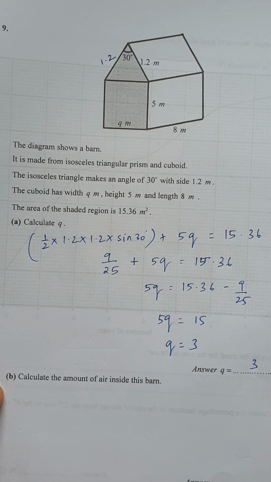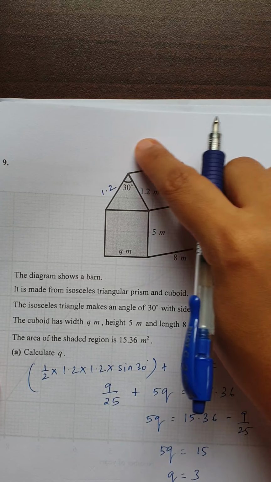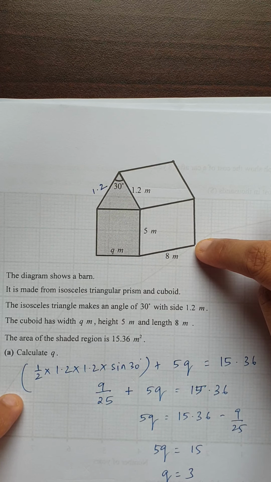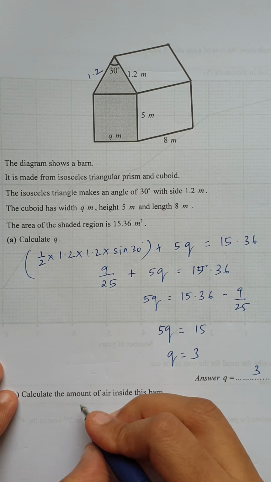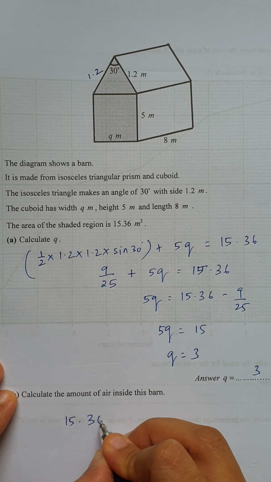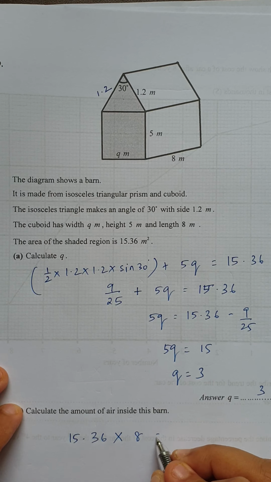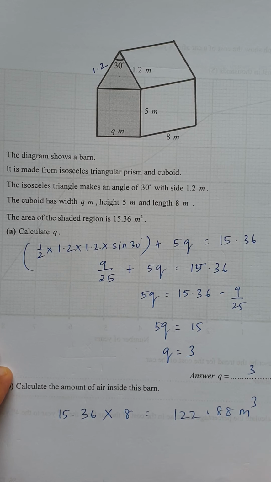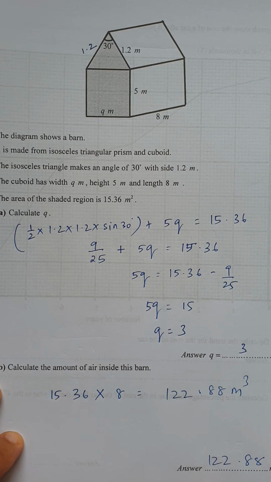Okay. Next, find the amount of air inside the barn. The amount of air refers to the volume. So it's nothing but the base area times the length of the prism itself. So it's going to be 15.36 multiplied by the length, which is 8. That is 122.88 meter cube. Now it's exact, so you leave it as this. You do not round off anything.